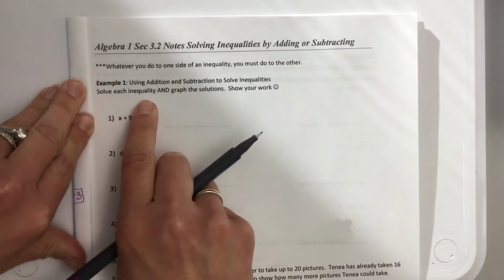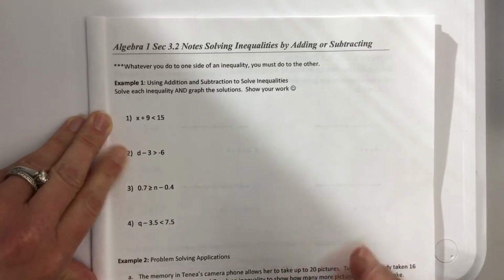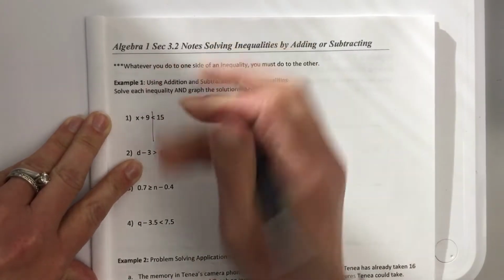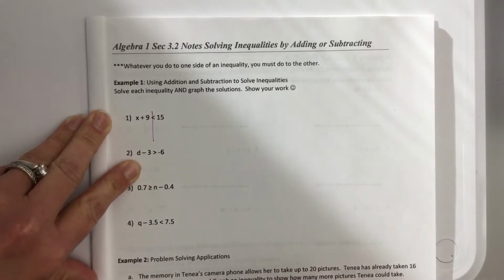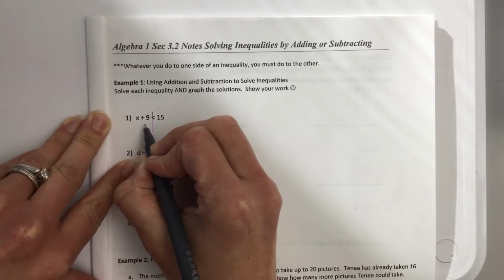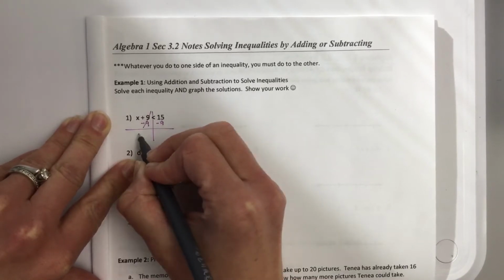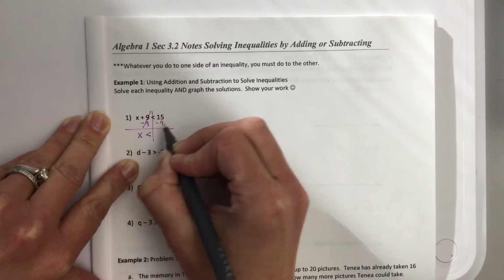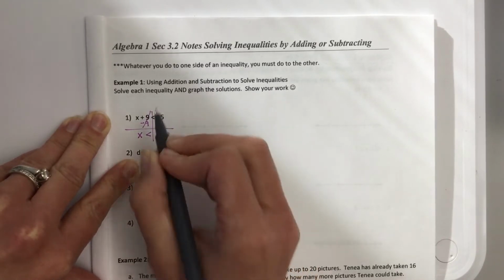You need to solve each inequality and graph the solutions. So I want you to show your work here. Just like when we solve equations, I like to draw the line through the inequality symbol. Locate your variable, ask what's happening. 9 is being added, so I am going to subtract 9 from both sides. X is less than 15 minus 9 is 6. So this is your answer.